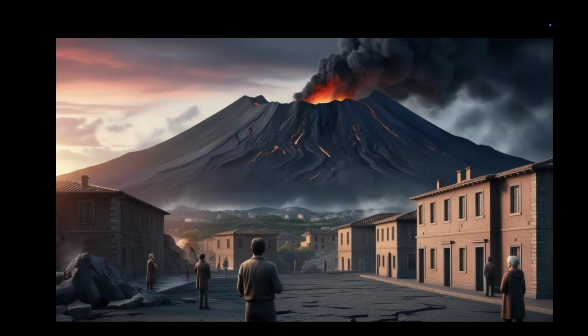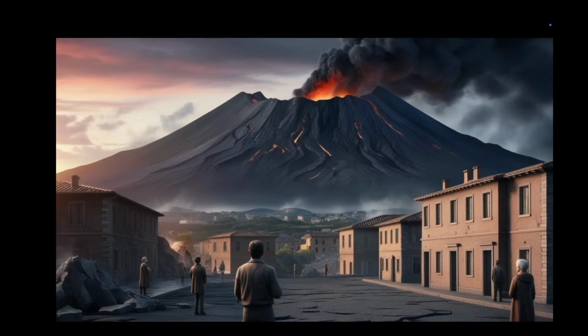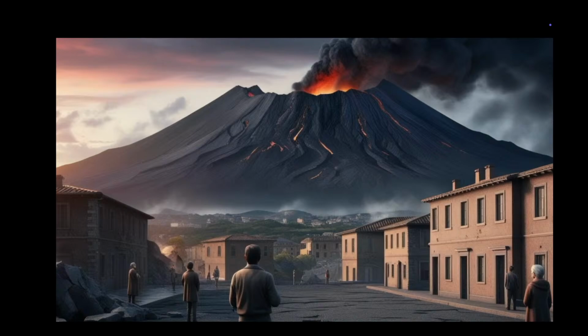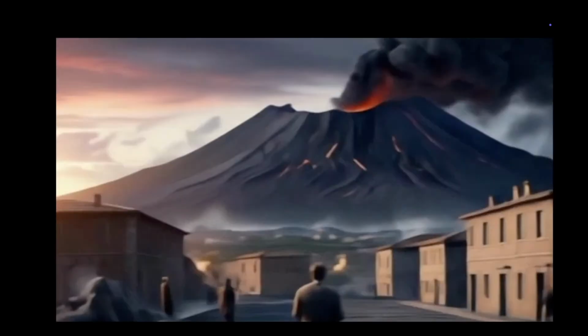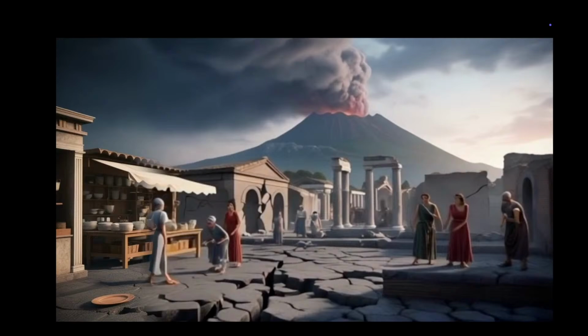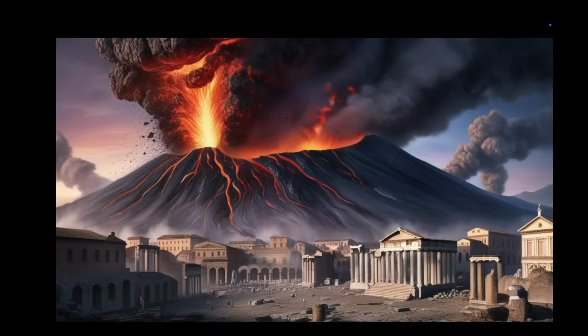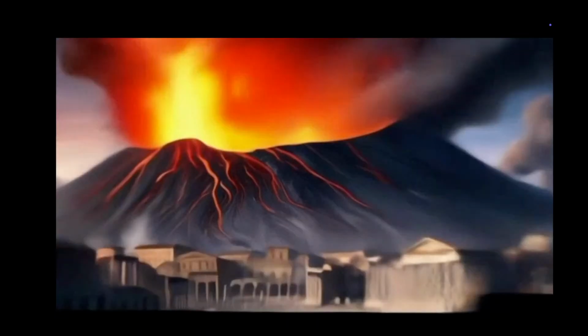In the years leading up to the eruption, there were ominous signs. Earthquakes shook the region, and the once dormant Vesuvius began to rumble. Many residents noticed the changes, but didn't fully comprehend the impending disaster. On August 24, 79 AD, disaster struck.